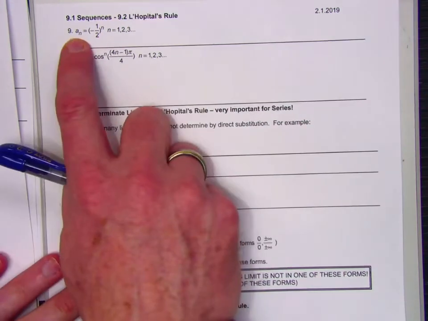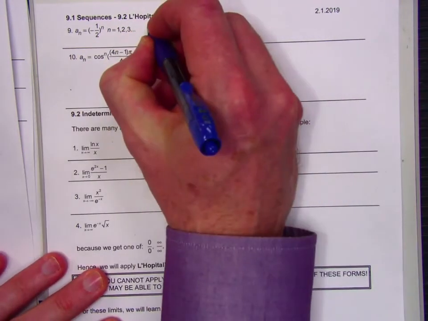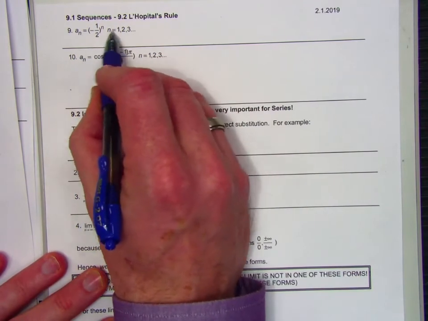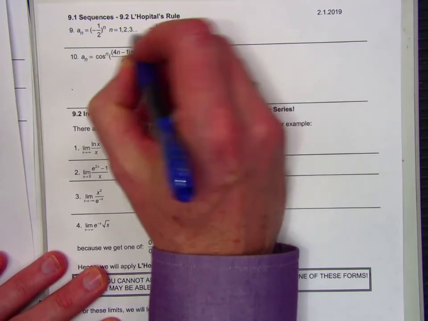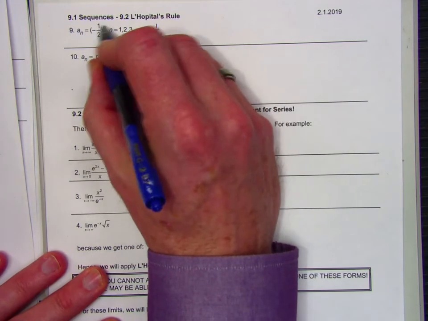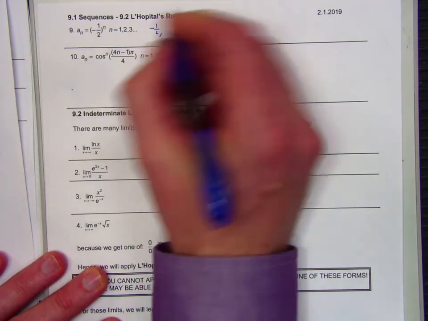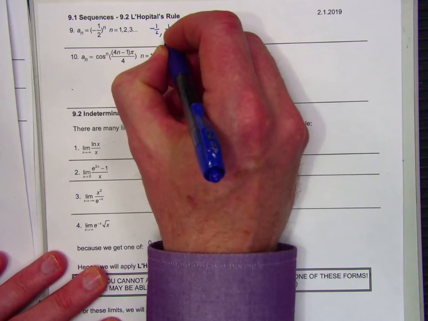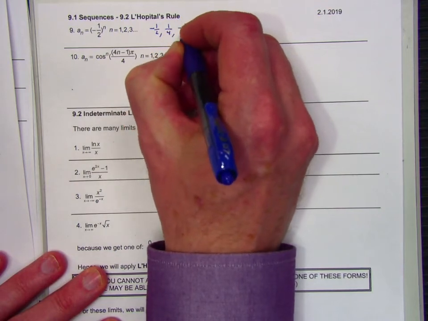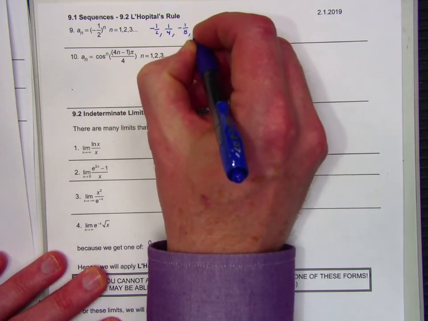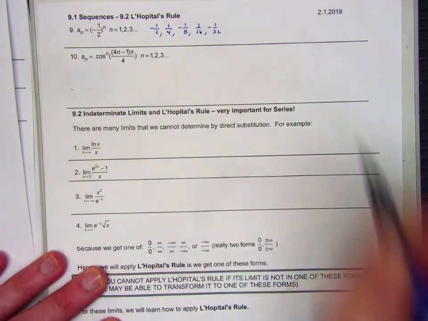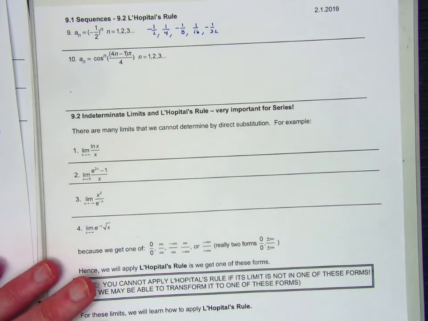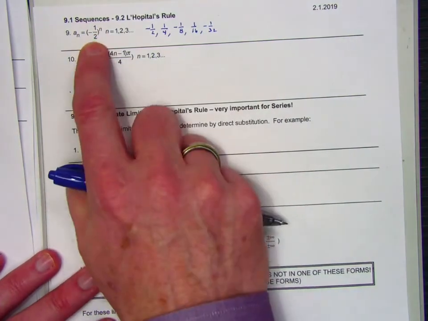All right, if I look at each one of these, a sub n, our first term, if I plug in 1, is going to be negative a half. What's our next term? If I multiply by negative 1/2 each time, I'm going to get 1/4, then negative 1/8, then positive 1/16, then negative 1/32. So it is alternating because we're multiplying by a negative number each time.